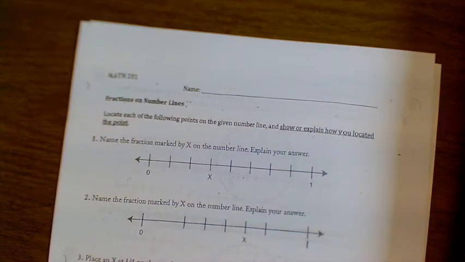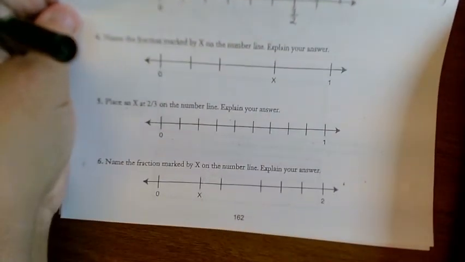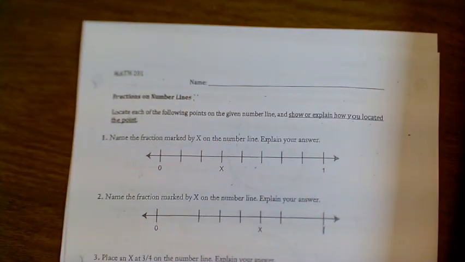And then our number lines, if you jump ahead in your course pack, number line problems are on page 162 and 163. Okay, so that is 6 pages of things that I want you to try.